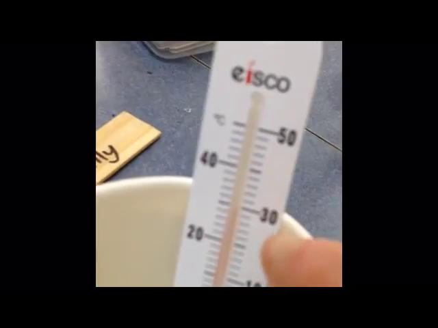So does the 2 go on the line? Is that like the thermometer? Where's 30 go? Is it between the 20 and the 30? Or is it actually on the line that marks 30? It's on the line that marks 30. Right, so where's your 2 going to go?